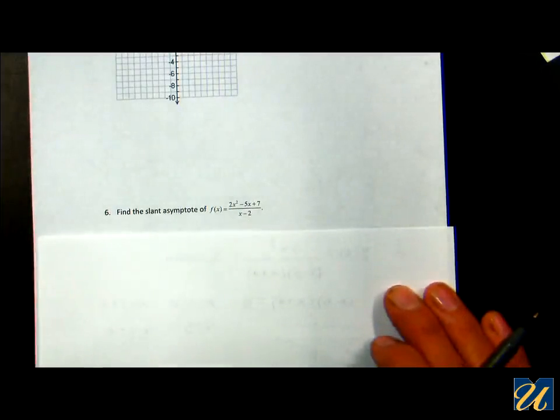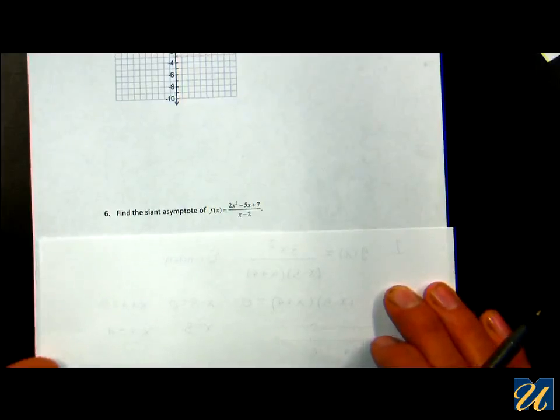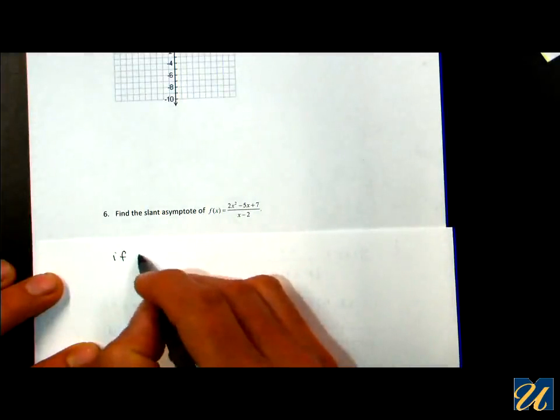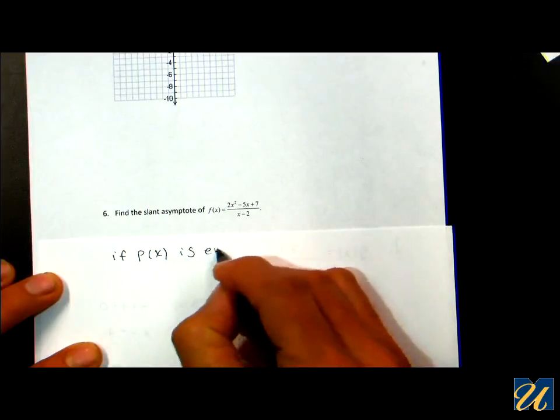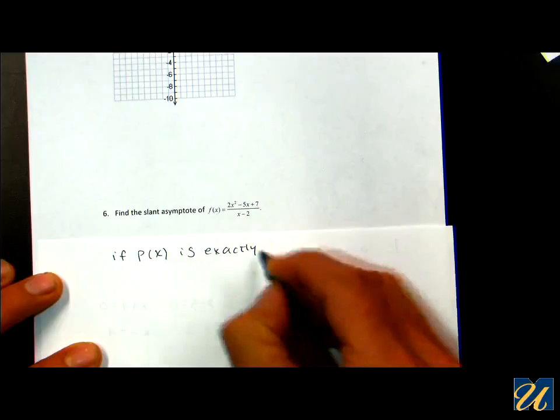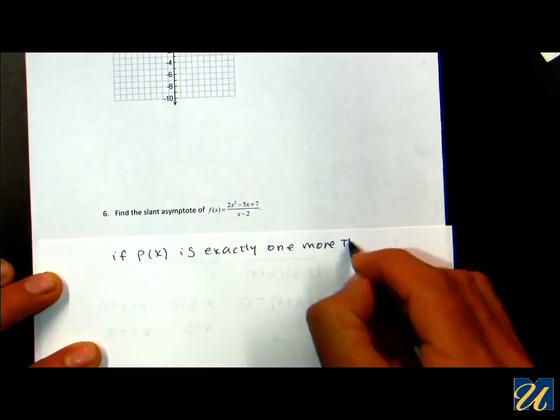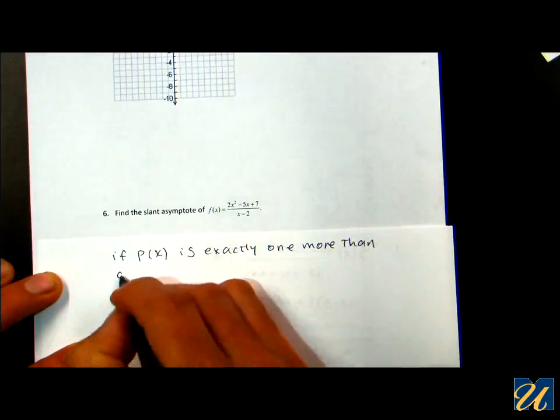Ooh. Find the slant asymptote for this function. Okay. Define a slant asymptote. Under what condition do you have a slant asymptote? If the numerator p of x is exactly one more degree than the denominator q of x.